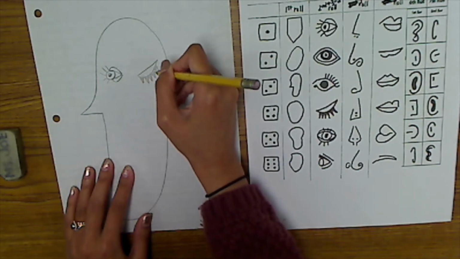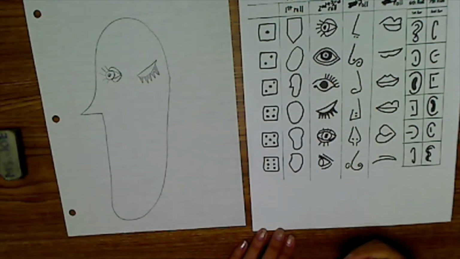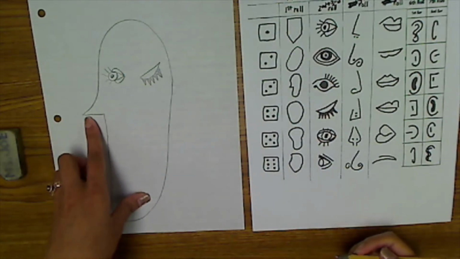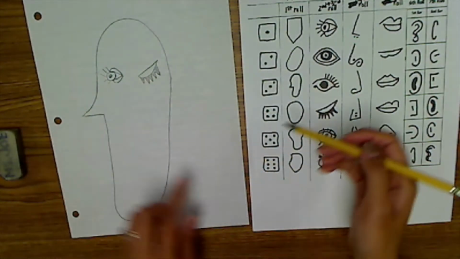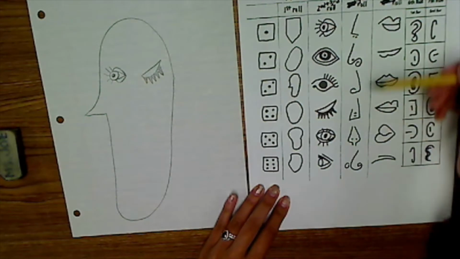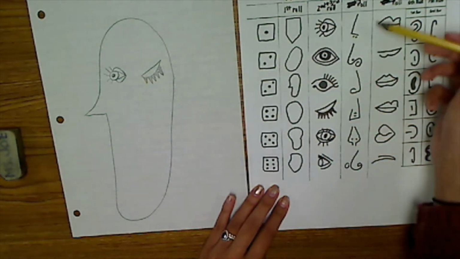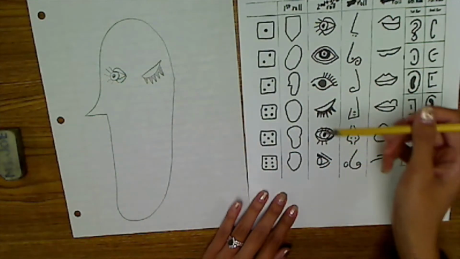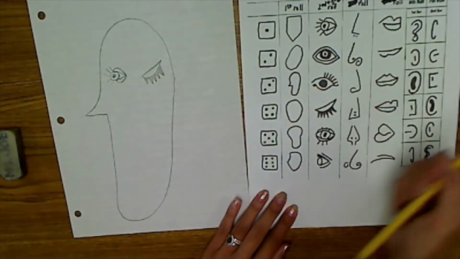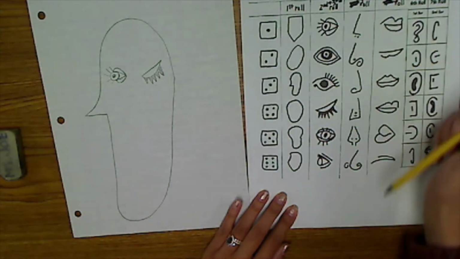So now that I have my eyes, I finished my eyes, I'm going to move on to the noses. So I do actually already have a nose right here. So if yours already has a nose on the side, you can skip this column. But if you did any of these other shapes, then you're going to need to add a nose. So basically, this one right here, this face shape is the only one where you don't need to draw an extra nose. Okay, but all these other ones, draw a nose from this column.